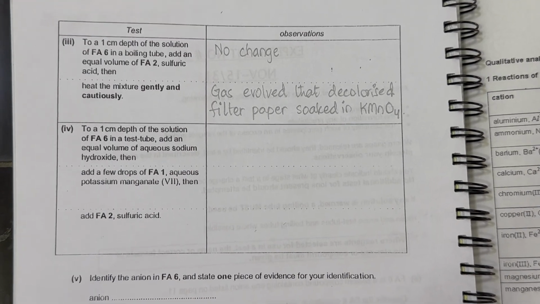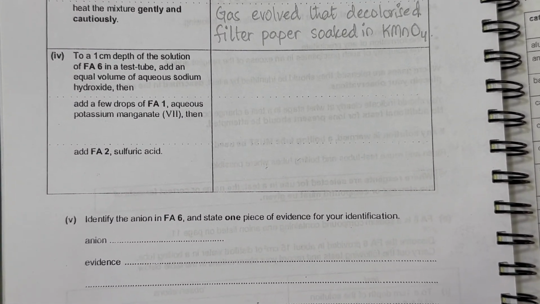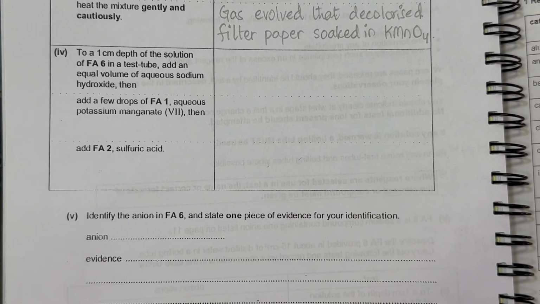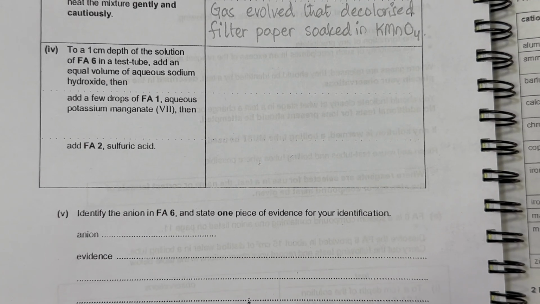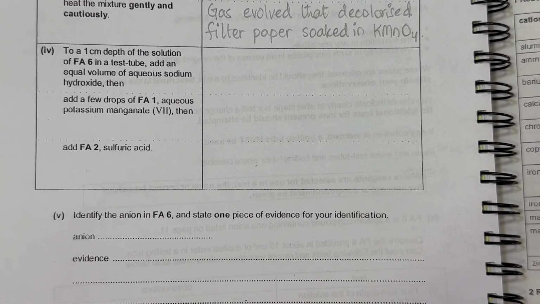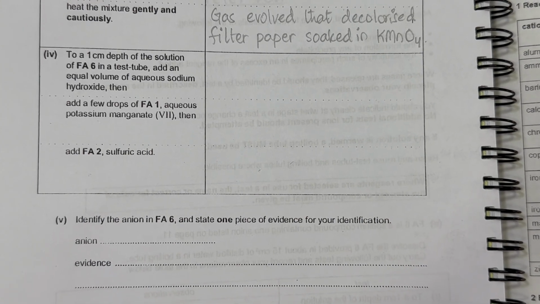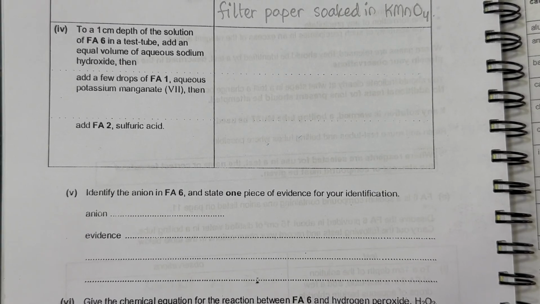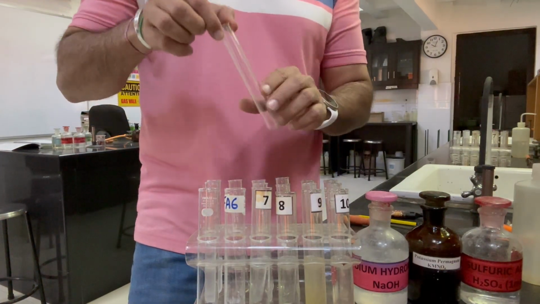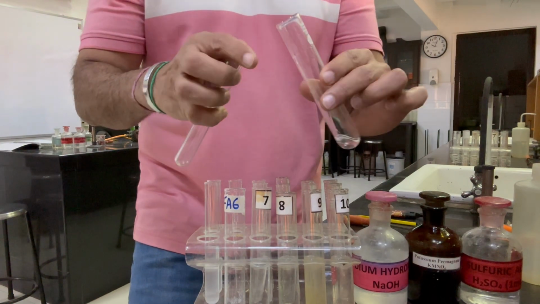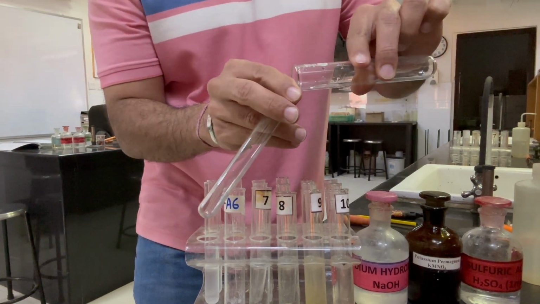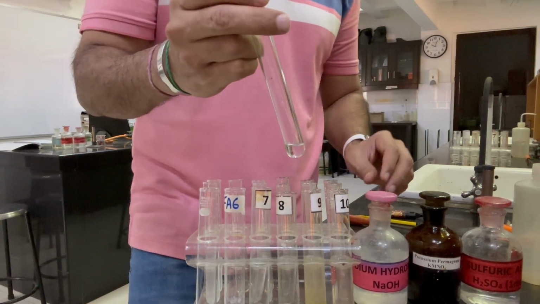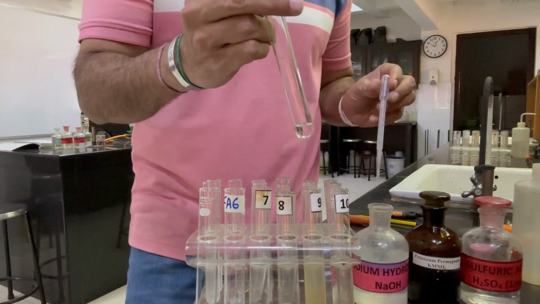And then let's move on to the next part, where they say to a 1 centimeter depth of the solution of Fa6 in a test tube, add an equal volume of sodium hydroxide, then add a few drops of Fa1, which is aqueous potassium manganate(VII), and in the same test tube then add sulfuric acid. So let's perform this test now. Now we will take 1 centimeter depth of Fa6 solution, and we add an equal volume of aqueous sodium hydroxide.